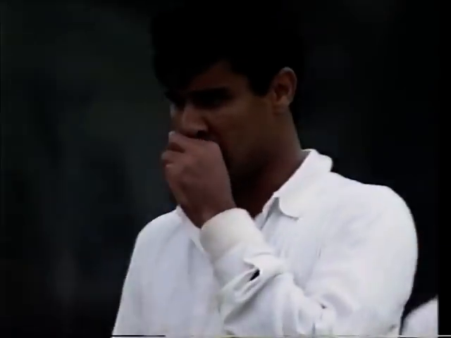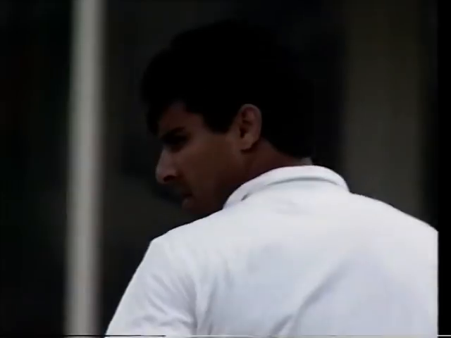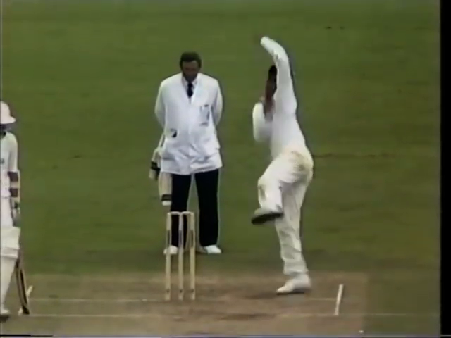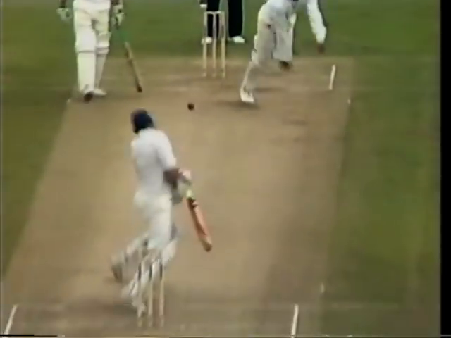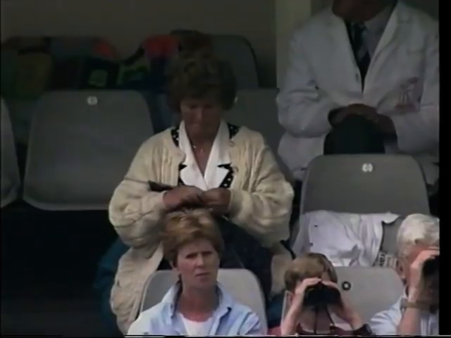There's that extra yard of pace. That's very well bowled. Just that extra yard of pace.